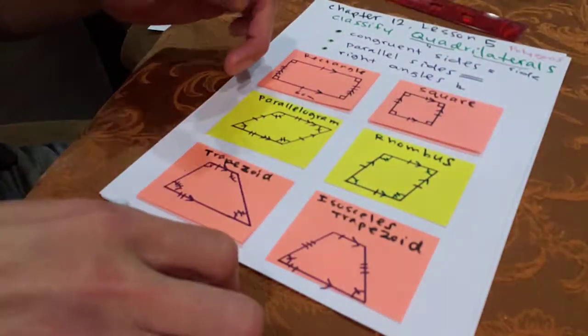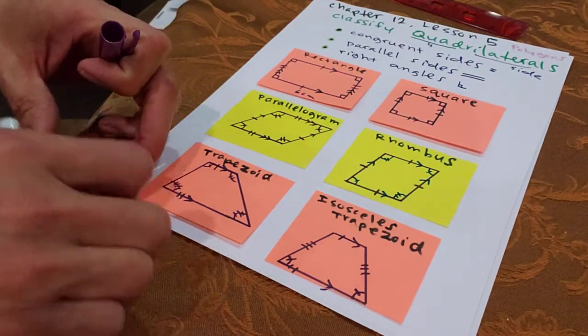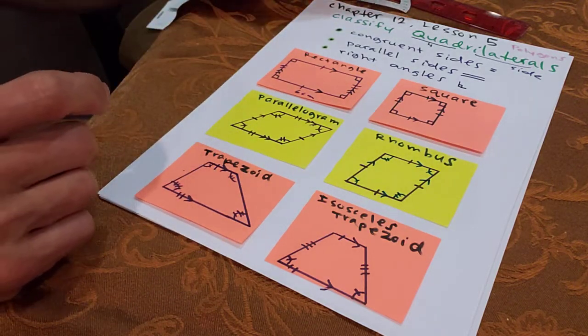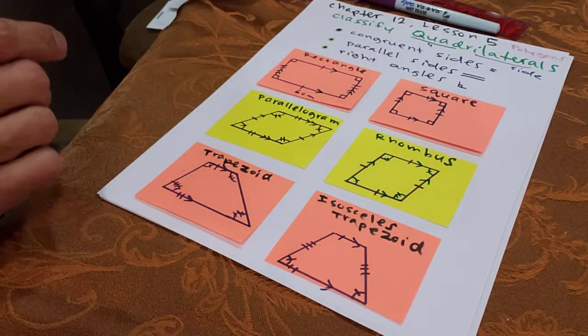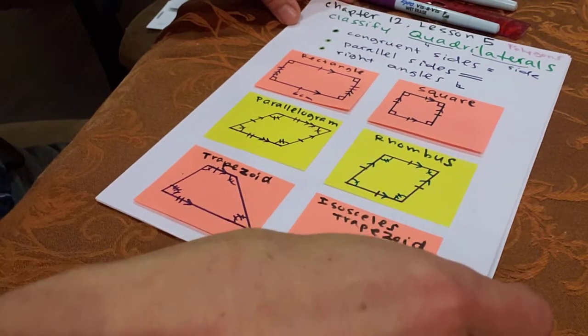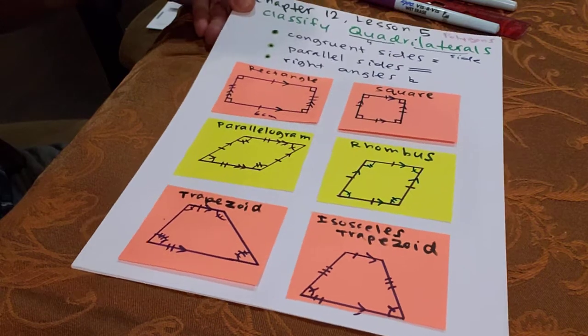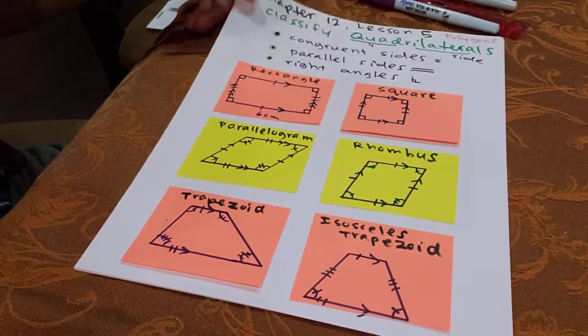Okay, so with this classifying quadrilaterals lesson, I am able to use my protractor and ruler again. I'm always happy to do that. I would like you to also experiment with your protractor and ruler. Just have fun. I hope you enjoy this lesson.